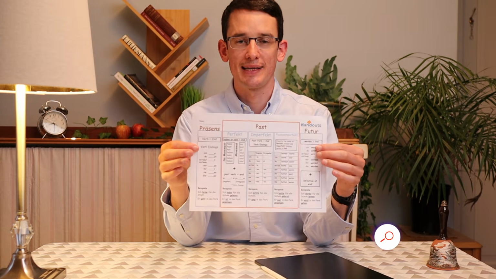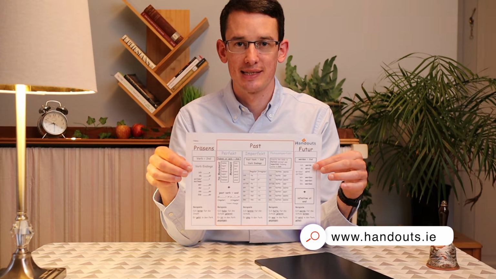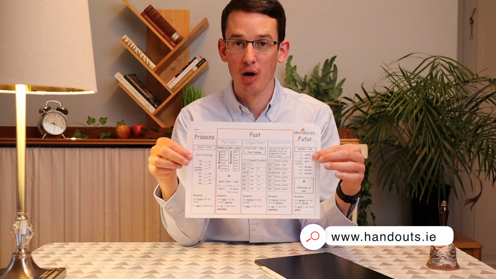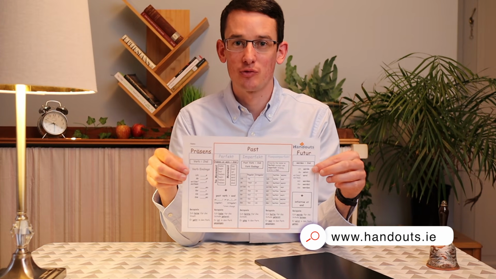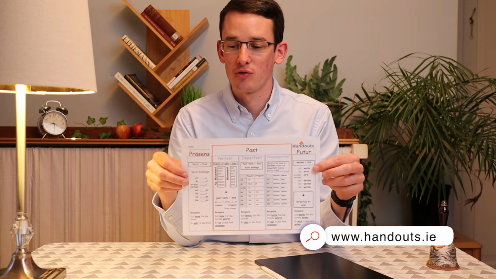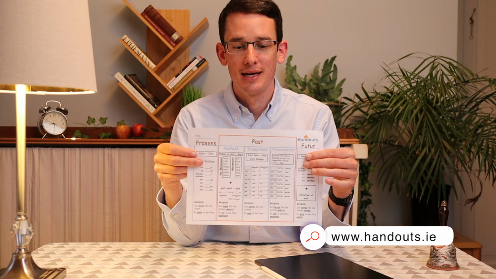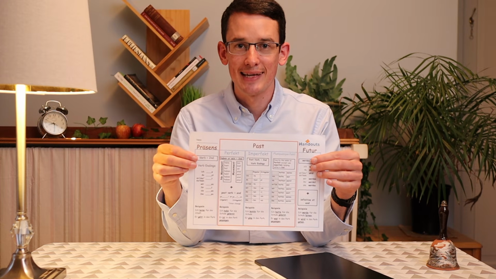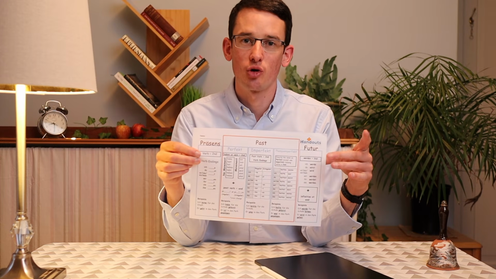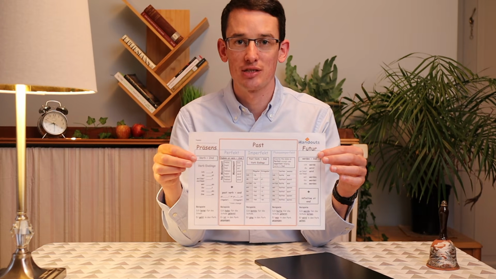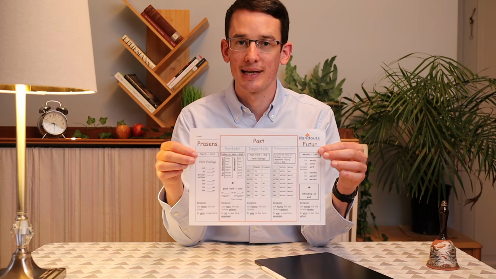Now, all of this can be quite confusing, and so on my website handouts.ie I have this sheet which basically goes through the 5 tenses in German. It's by far the most popular sheet that's downloaded for free on the website, and you'll find it there. It goes from the present. I put the past in the middle because there are, I guess, 3 tenses in the past in German, and I put the future over on this side. So the only tense that's not on this sheet is the conditional tense, but I will explain that in a moment.